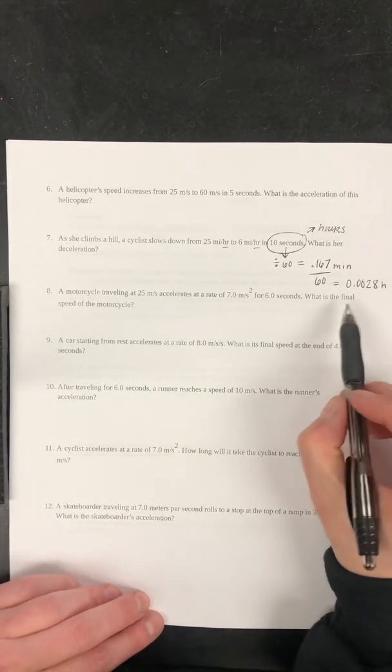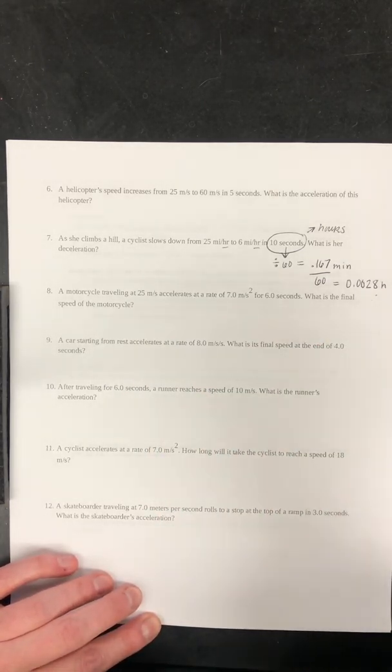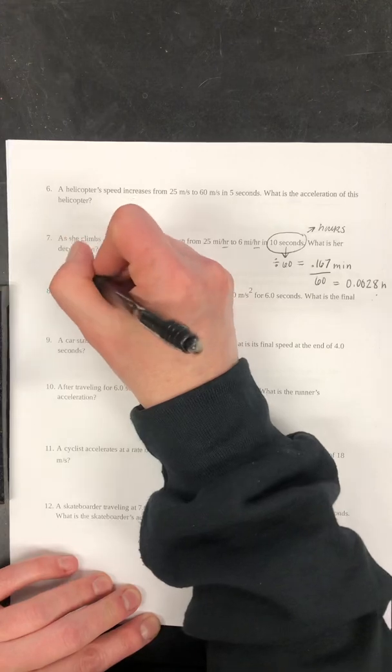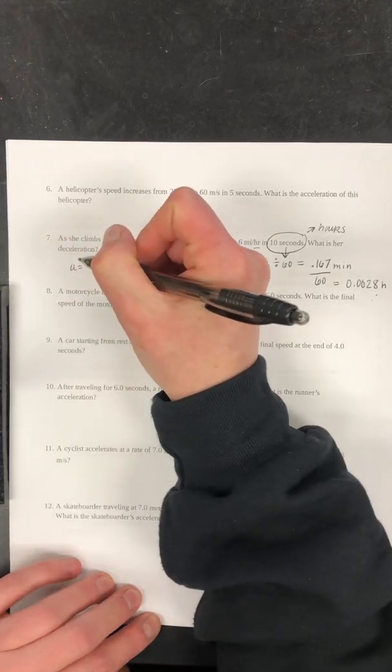Okay, so we've got that changed into hours. Now we're just going to solve it. It wants to know her deceleration. We're still just looking for acceleration. It's just going to be a negative acceleration.